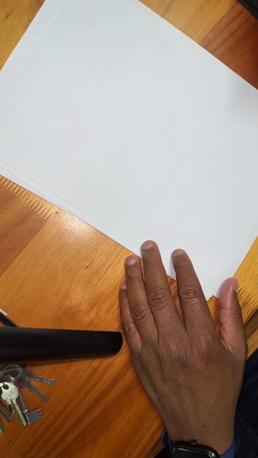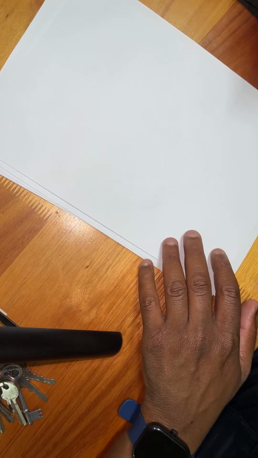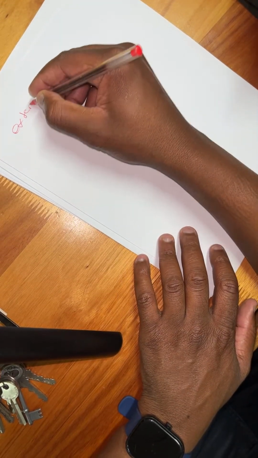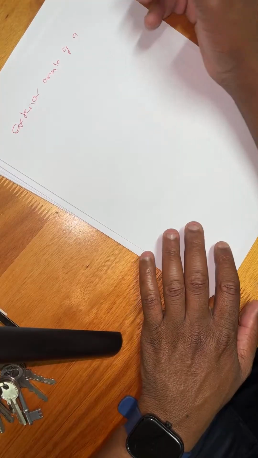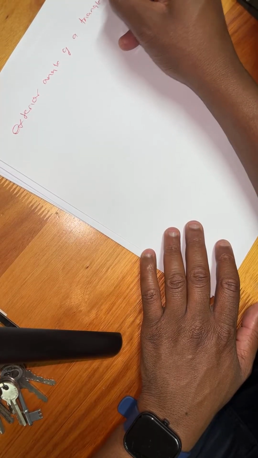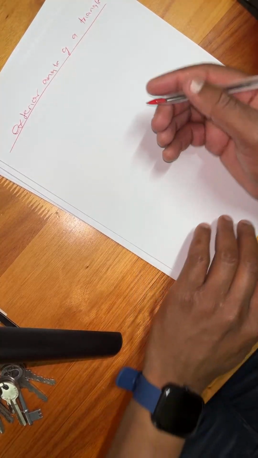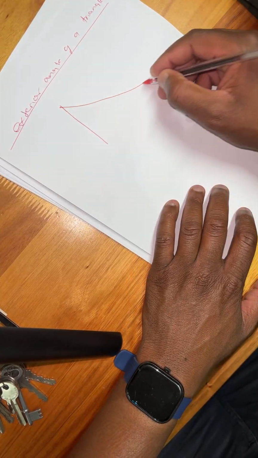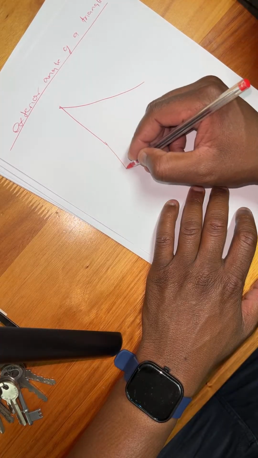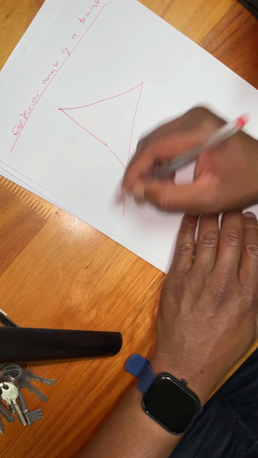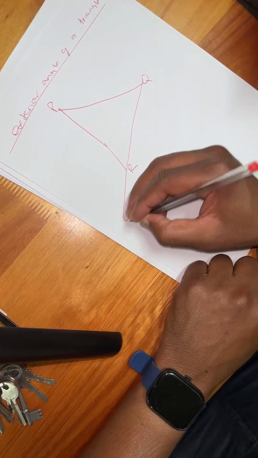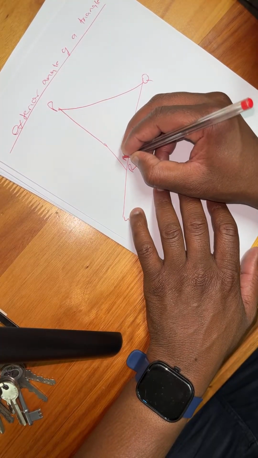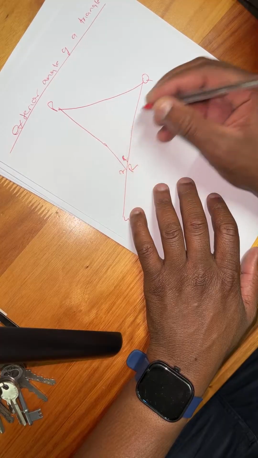Let's move to the exterior angle of a triangle. For the exterior angle of a triangle, you will be given a shape like this, with angles R1 and R2.